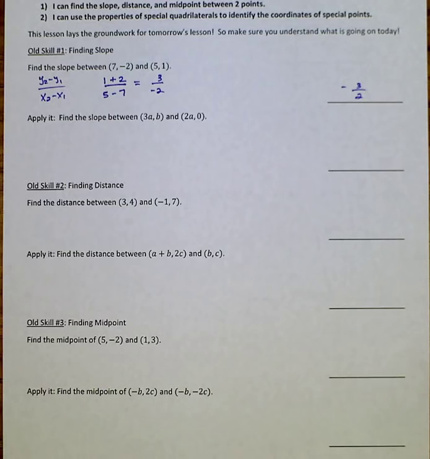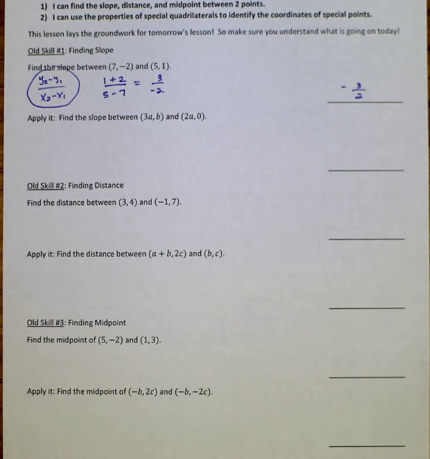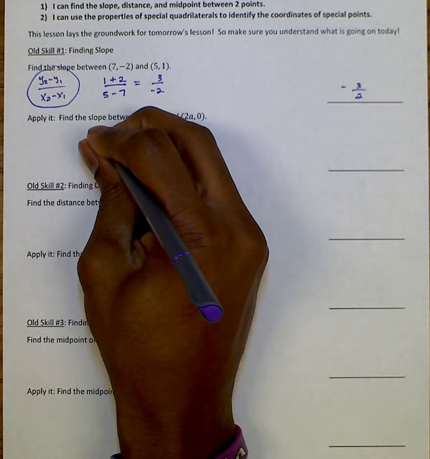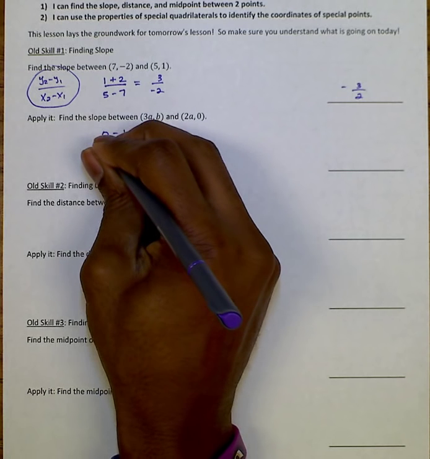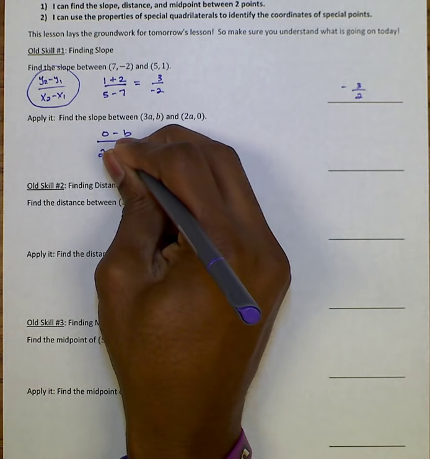These might be used for scaling so that you have the same proportions as you increase or decrease size. But this doesn't change. We're still using y2 minus y1 over x2 minus x1. So our y2 is 0, our y1 is b, our x2 is 2a, our x1 is 3a.